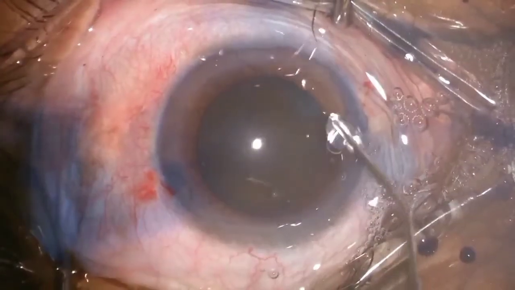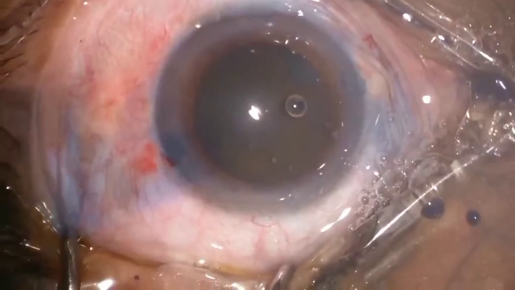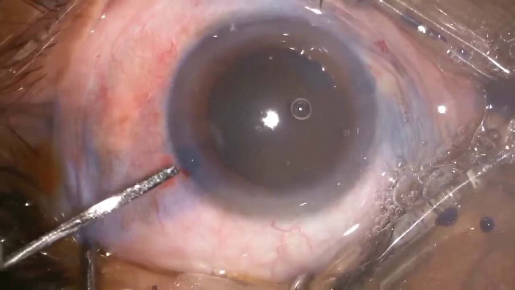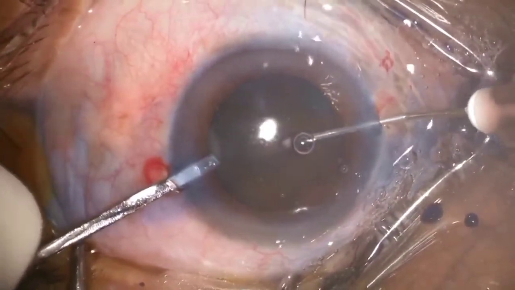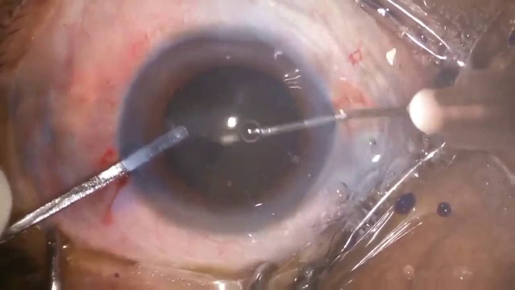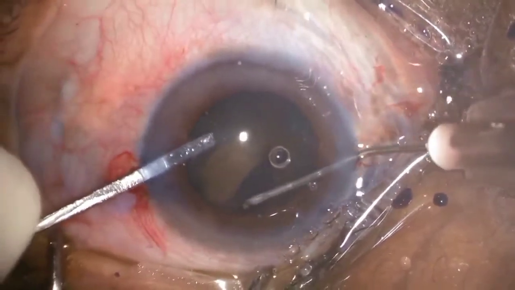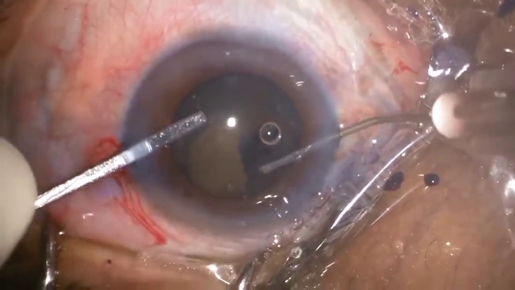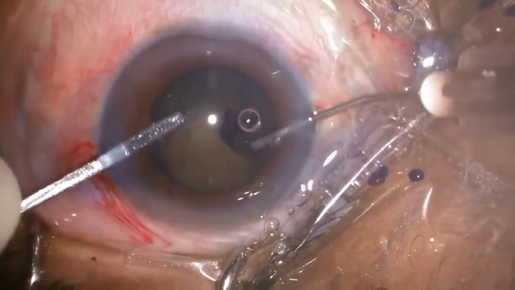So after forming the AC with visco, I decided to go for the capsulorhexis. I put the repositor on the left side and the cystotome on the right side. I started doing the capsulorhexis, and since the diameter was around 5 mm, I was going slightly larger than 5, around 5.5 mm.